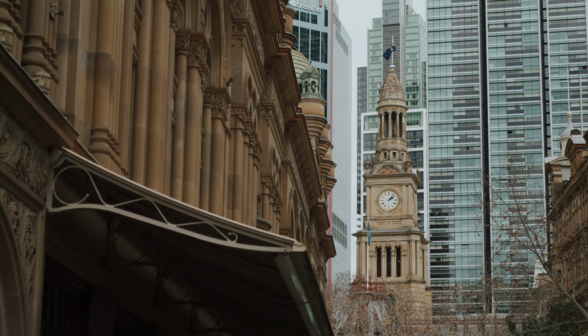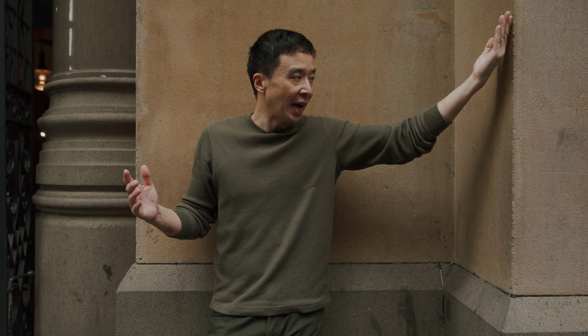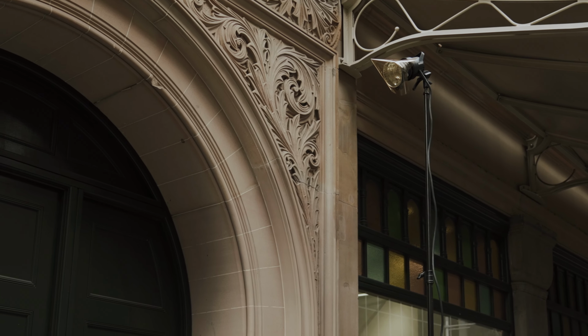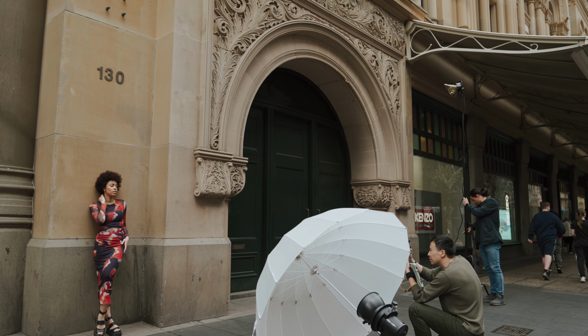Here is another typical example. You see the building up there? It's always going to block the sun, so I will never have the sun cut some nice shadows over this wall the way I envision it. But with the AD1200Pro, you can create the sun.